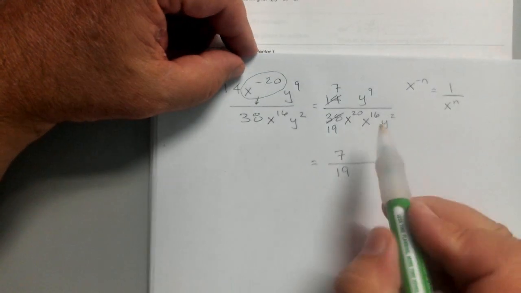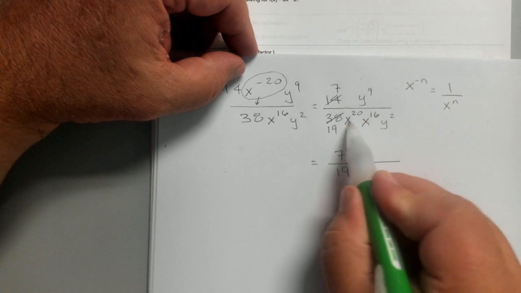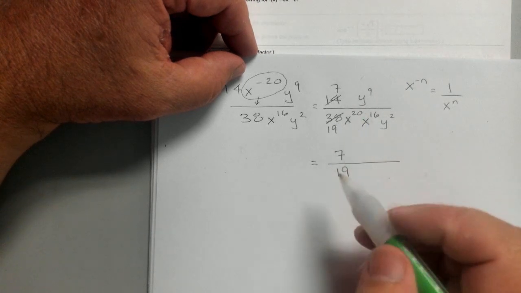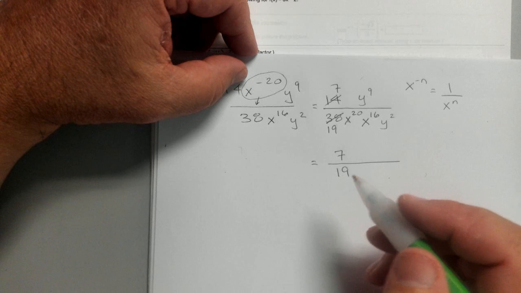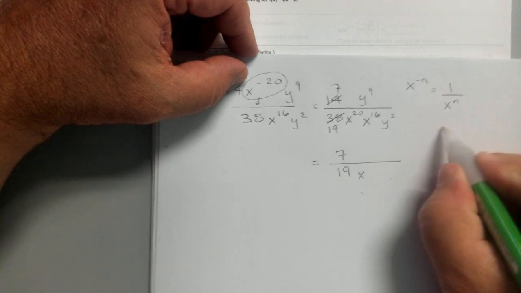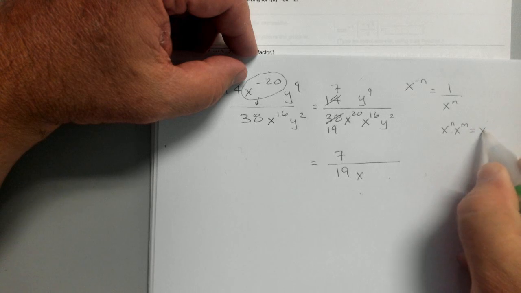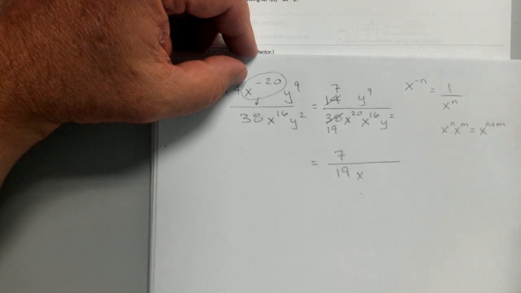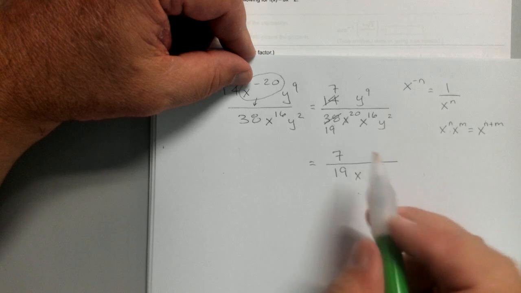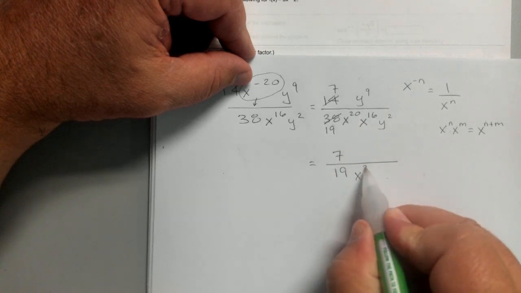Okay. Now on the bottom, we have 2 x's. What do we do with the exponents? Add them. The rule here is when you have the same bases, add the exponents. So 20 plus 16 is 36.